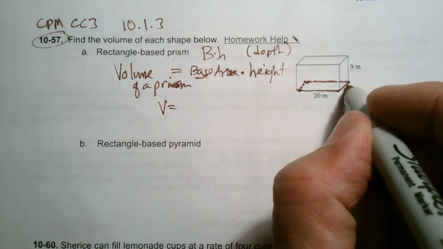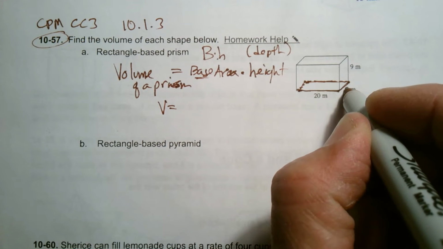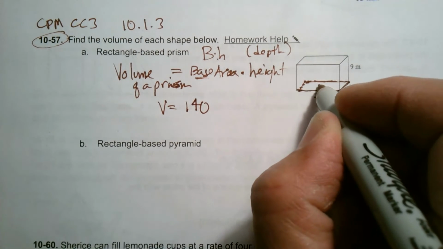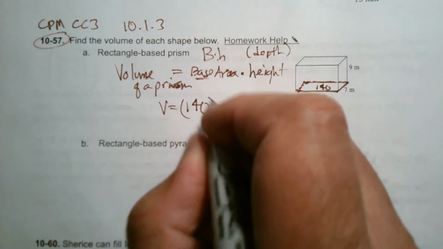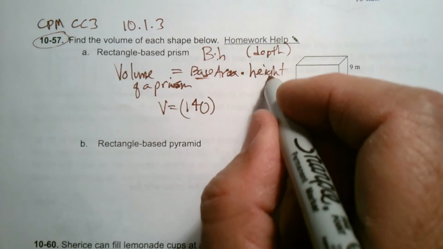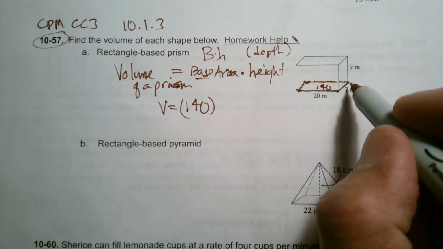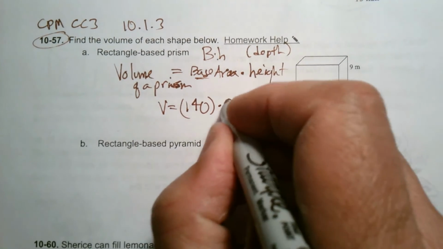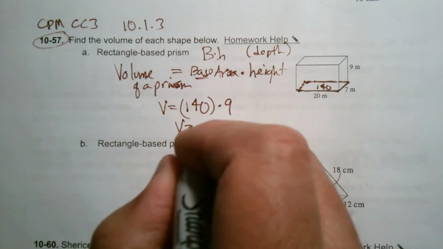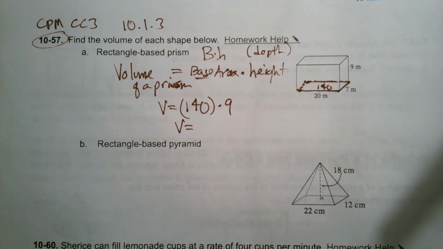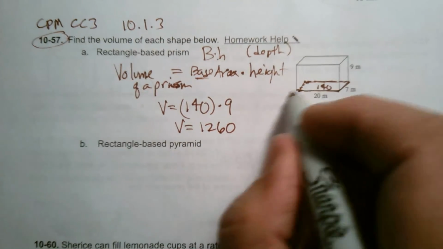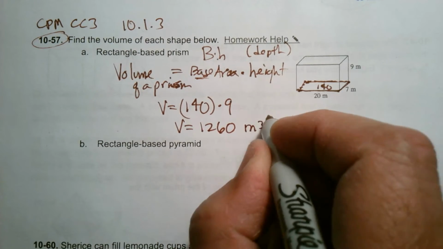So volume, that area, remember we have a rectangle, so it's 20 times 7 is that area. So 20 times 7 is 140. That area is 140. And now I multiply that, that's the base area, multiply that by the height in this case. So it's being stacked up vertically, and so I would go up 9 units. And so now I end up with 140 times 9. Let me do that real quick. 140 times 9 equals 1,260. And my units are cubic units, so this would be meters cubed.